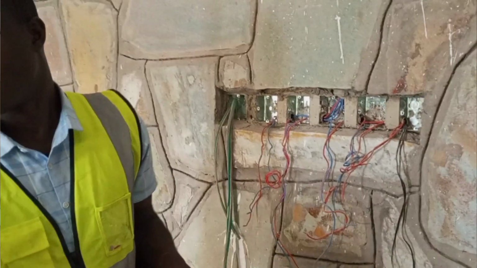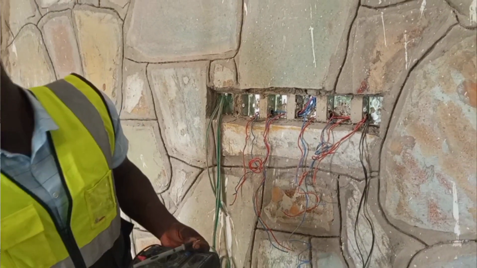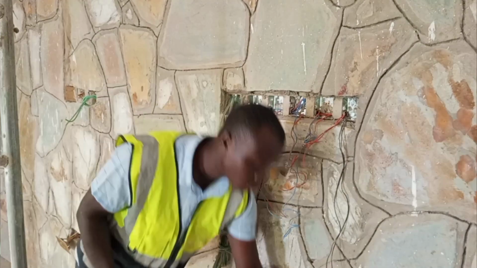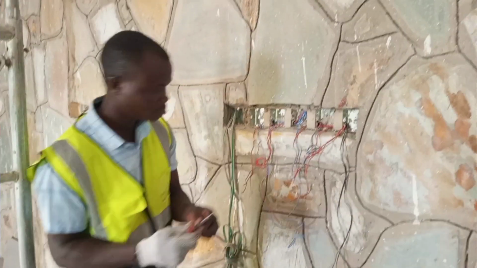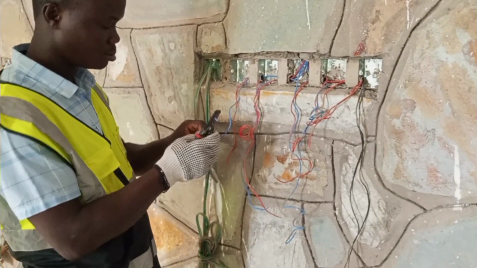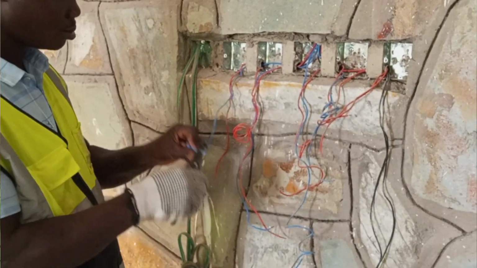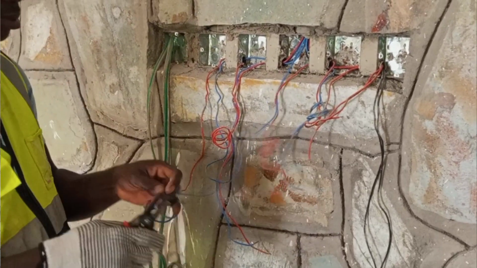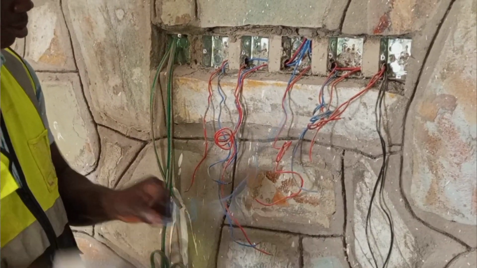And then we can also use the same continuity test to check the polarity of the wires in the wiring. All right, so polarity check or polarity test helps us to ensure that all the cables that run in the wiring are connected at the right terminals.